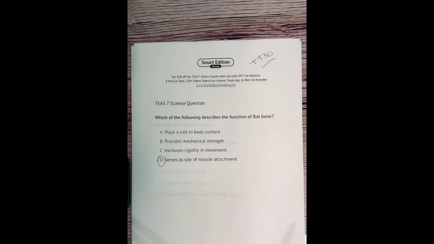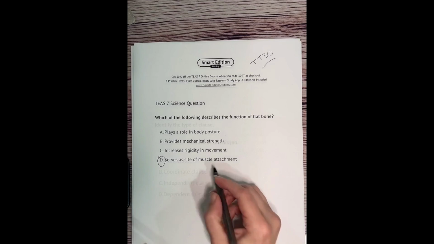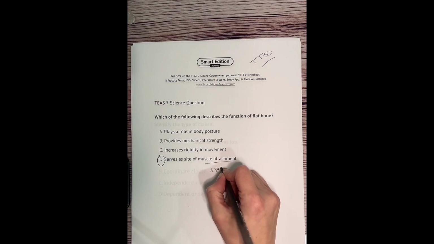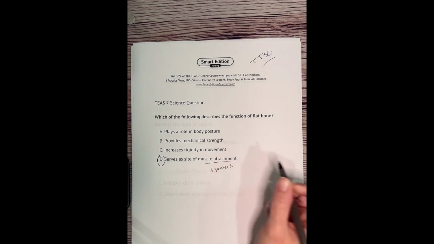And so if we talk about the functions of flat bones, we really need to think about muscle attachment, okay? And we also need to think about the fact that they also protect. Those are their main functions.